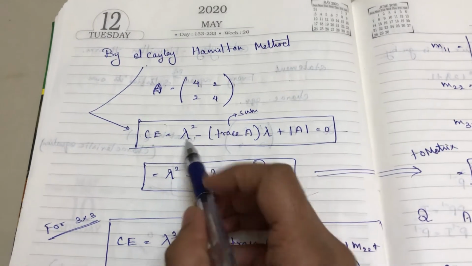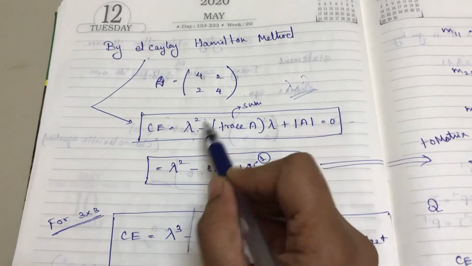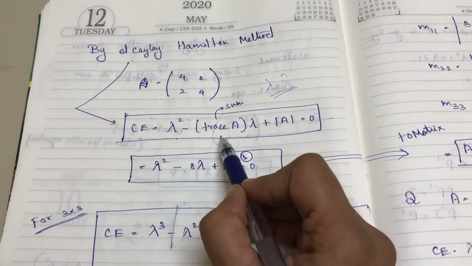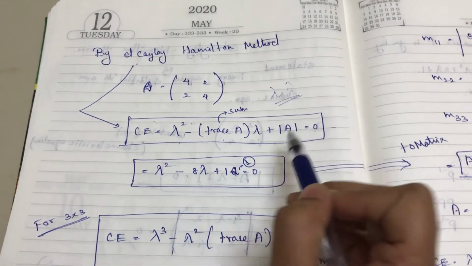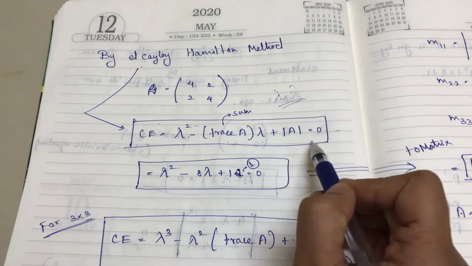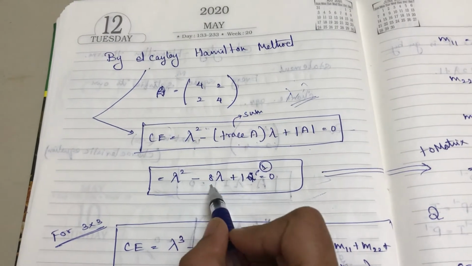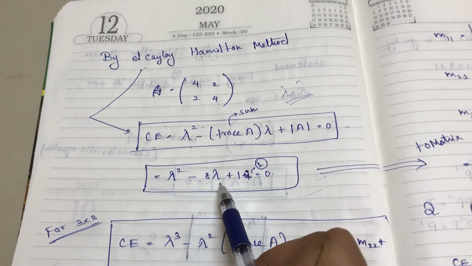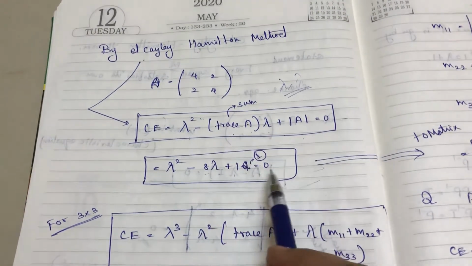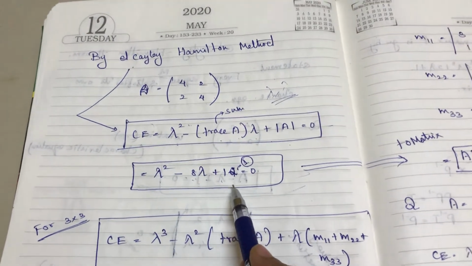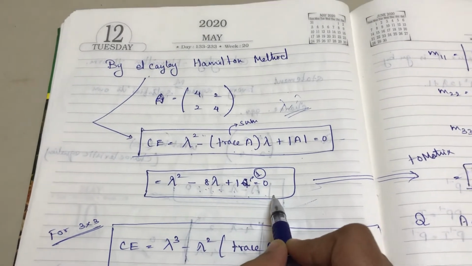There is a formula: lambda square. Because there will be 2 lambda values, it is lambda square minus trace of A lambda plus determinant of A. Trace is nothing but the sum of the diagonal values. You can easily write it in a single line: lambda square minus, what is the trace? 4 plus 4 is 8 lambda, plus what is the determinant here? 4 times 4 is 16 minus 4. 16 minus 4 is 12, right? That's it. So lambda square minus 8 lambda plus 12 is equal to 0.